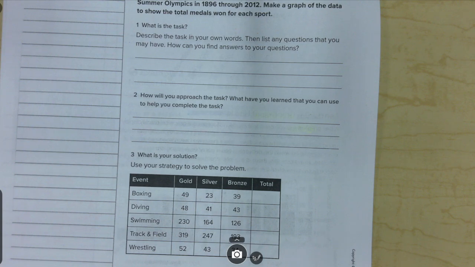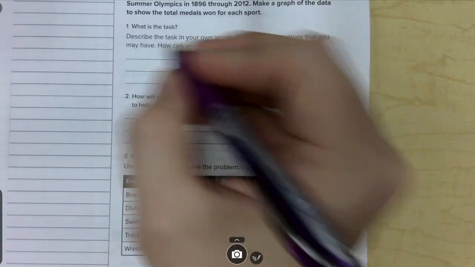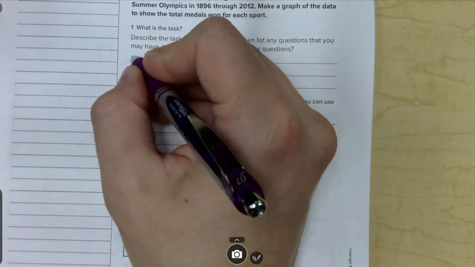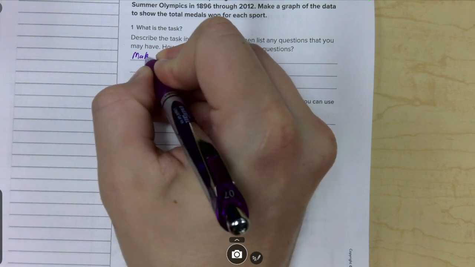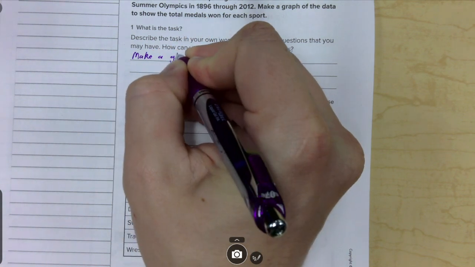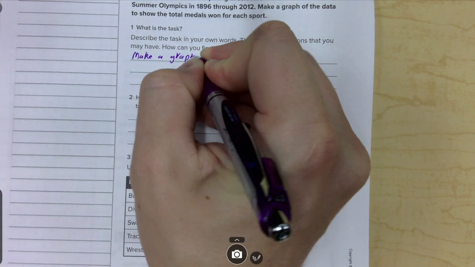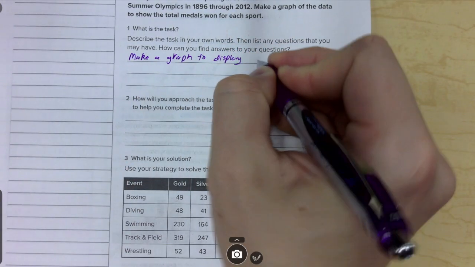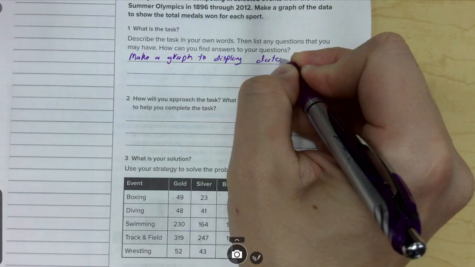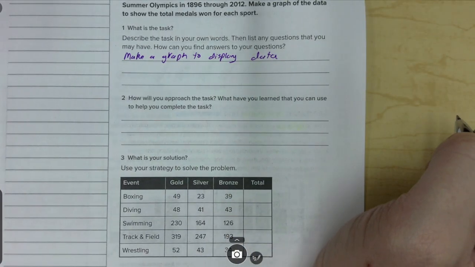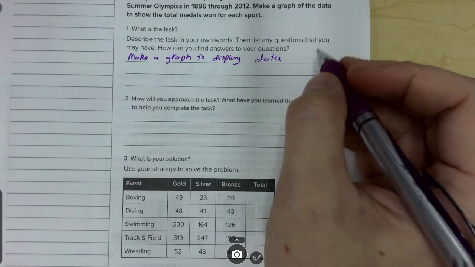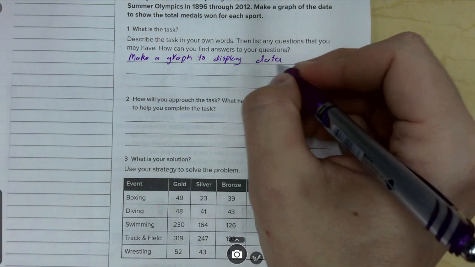All right, so the task we have here, make a graph to display data. And it wants total medals.